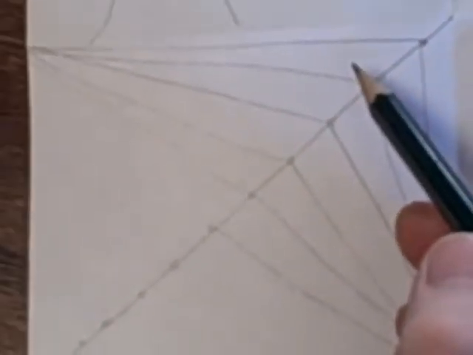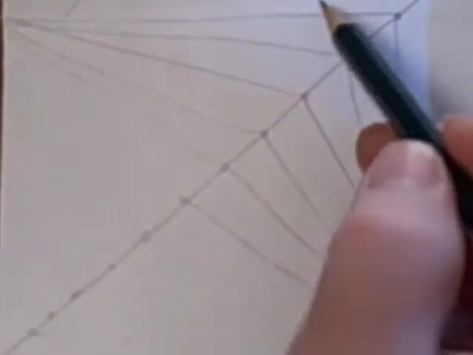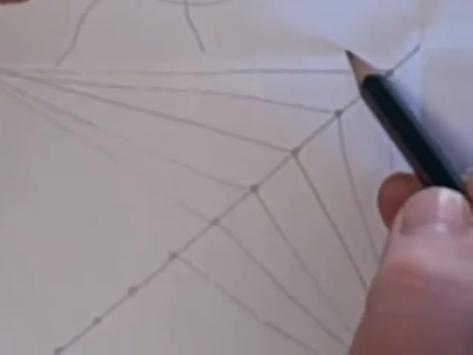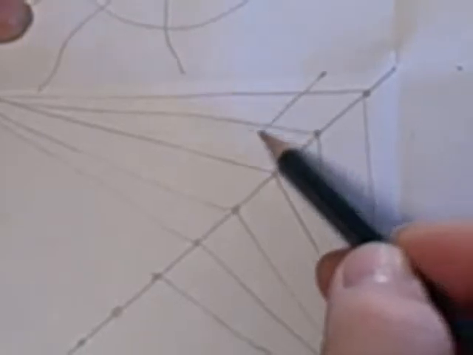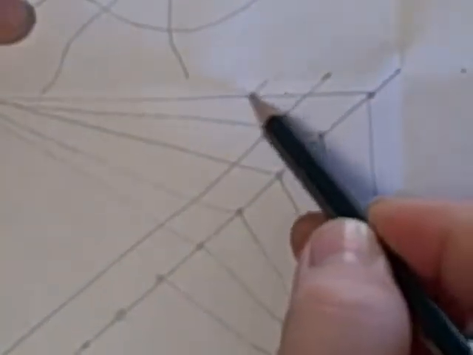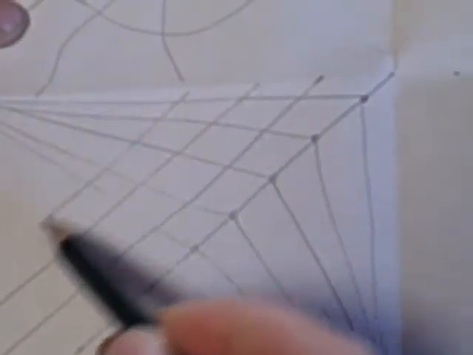What we want to do is create a checkerboard, and we're going to do this in all of our background designs. So with this one, to create a checkerboard, I'm going to do lines that are parallel with that first corner line. So I'd go across like this, and that would give the checkerboard effect.